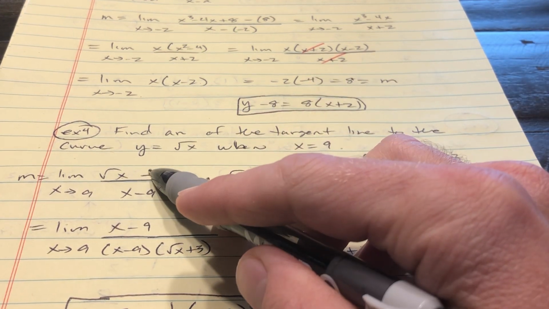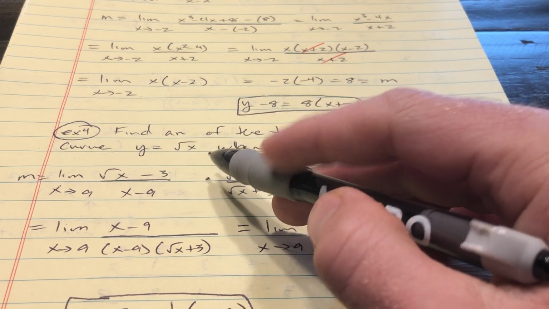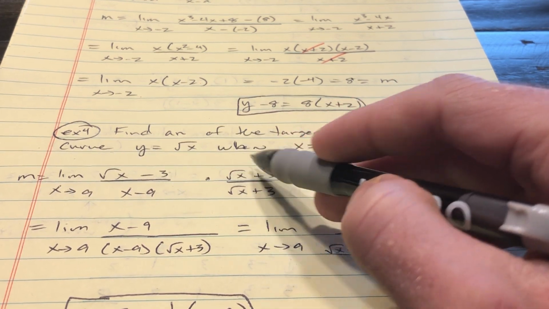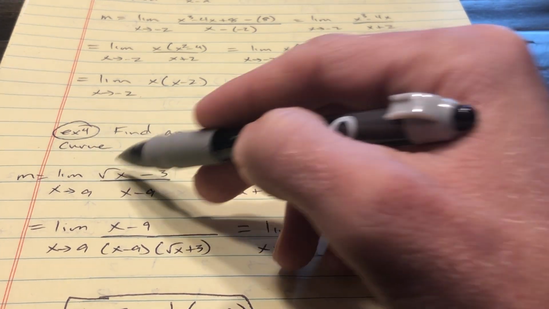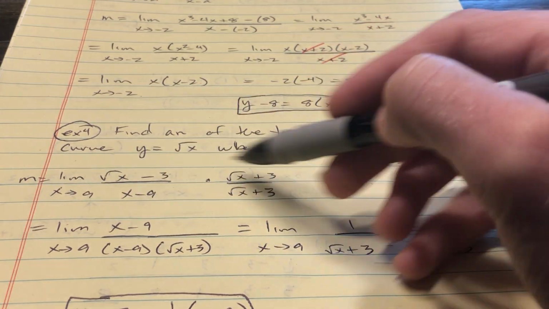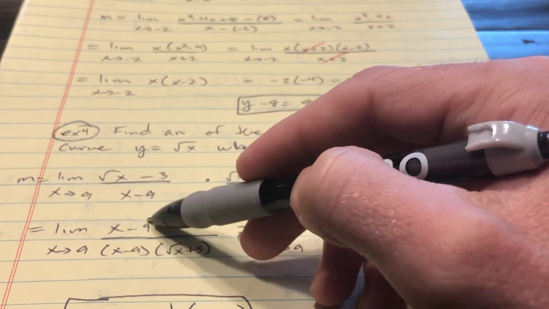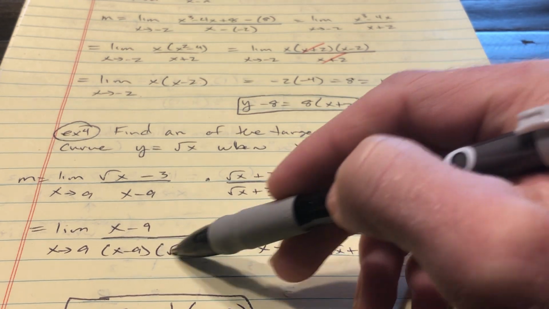I'm going to multiply by the conjugate of this up top. Multiply top and bottom by root x plus 3. That's going to give you x minus 9. Look at that, you got an x minus 9 times the conjugate. Leave the conjugate there.